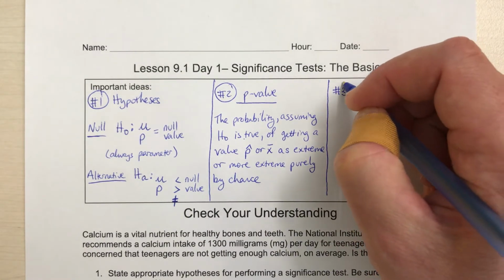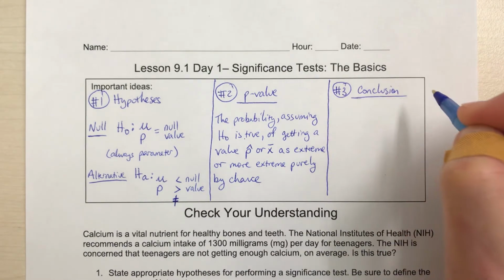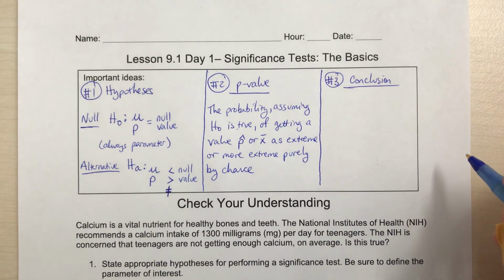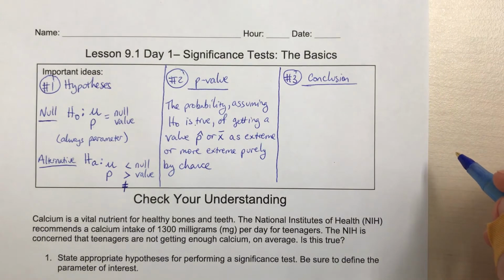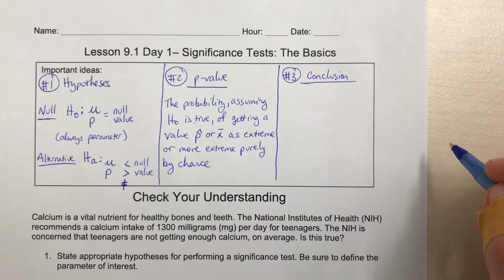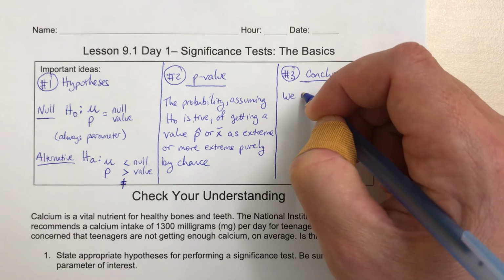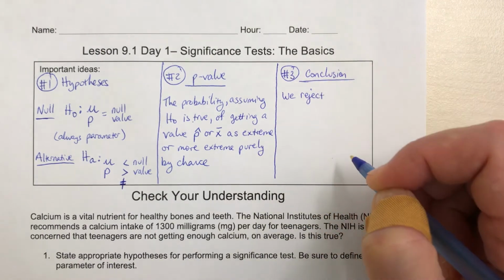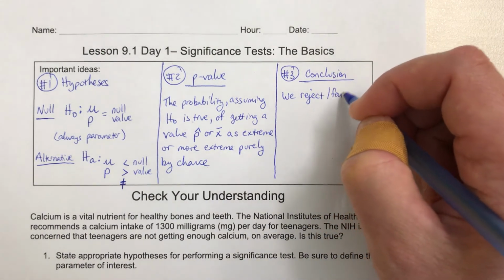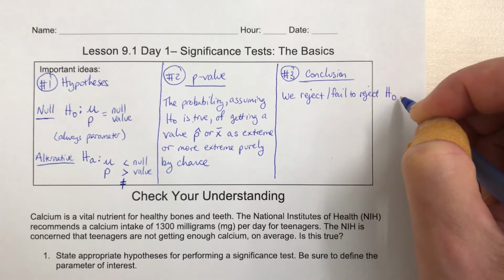And then the last thing here is the way we make our conclusion. The way we're going to say this, just like with confidence intervals where we're very specific with our wording, when we say we are 95% confident that the interval from here to here captures the true proportion, and so on and so on, here we are going to say we either reject or we fail to reject the null hypothesis.